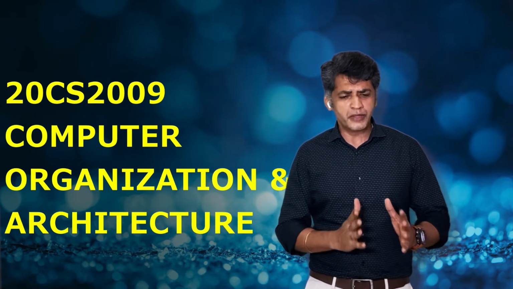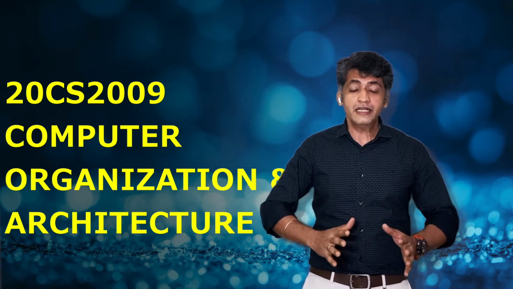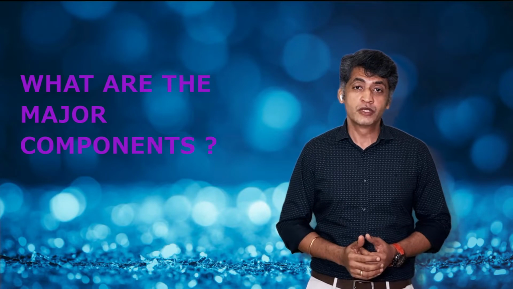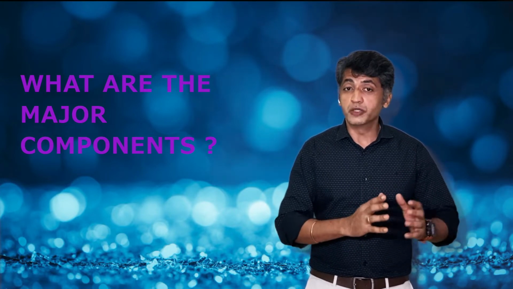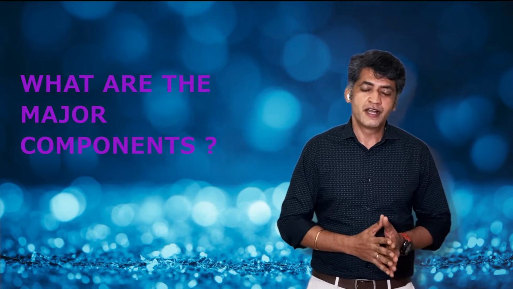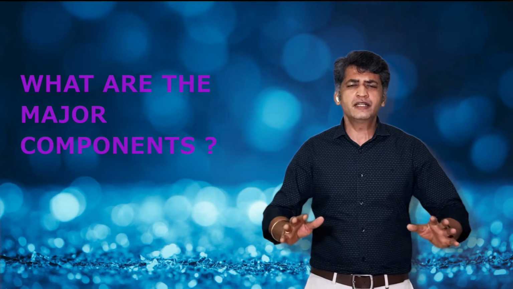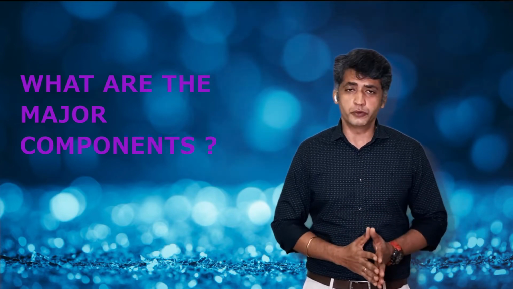But if we move into the system perspective, we need to divide the system into a number of components, such as input/output devices, the processor, and networking components. That is the other point of view.